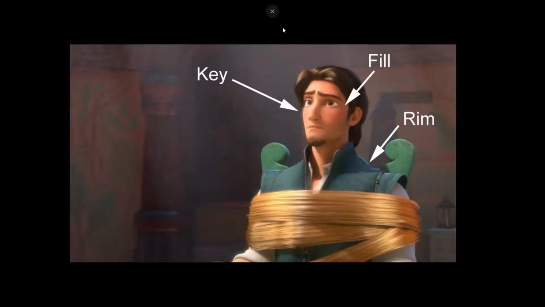Here's a classic character lighting. You got your key, you got your fill, kind of filling in the shadow areas, and you got this rim light just to add a little extra bit of dimensionality to the character. Very subtle in this case, but you can see that really soft kind of sharp blue on his shoulders and a little bit on his hair.